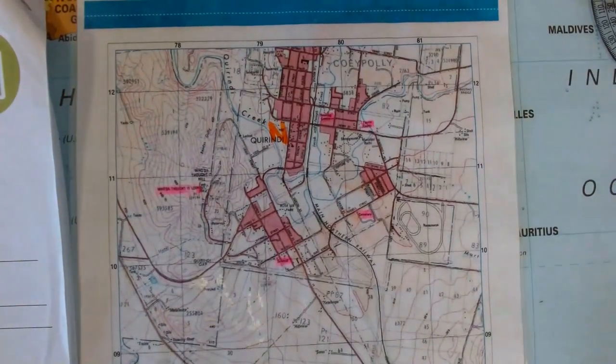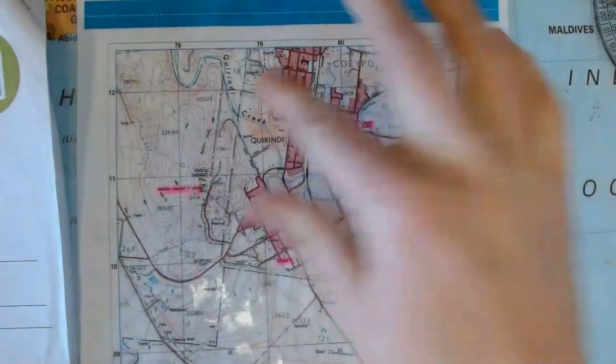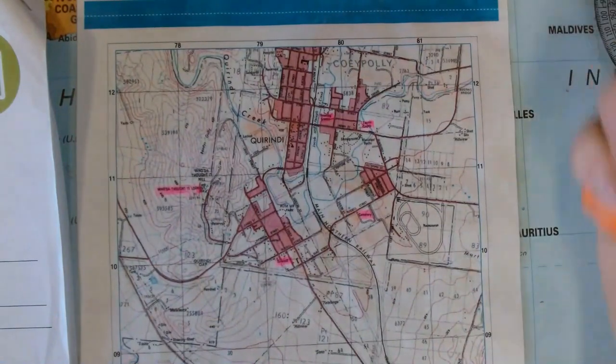Righto, we're doing really well. We only got 2 more to go. Next one is contour lines.